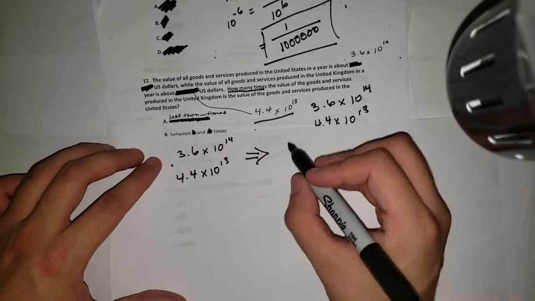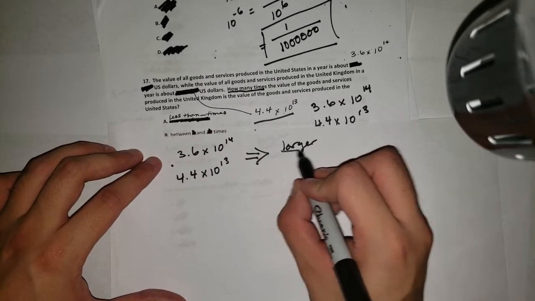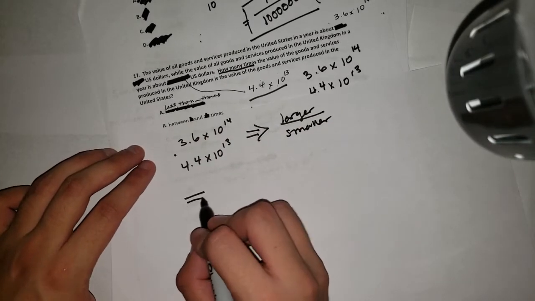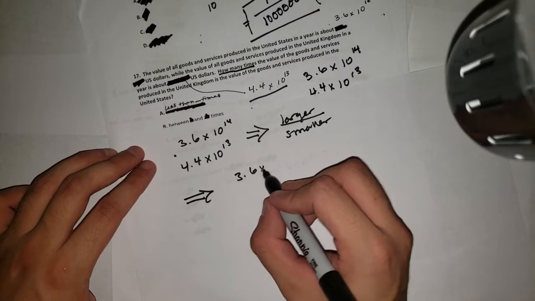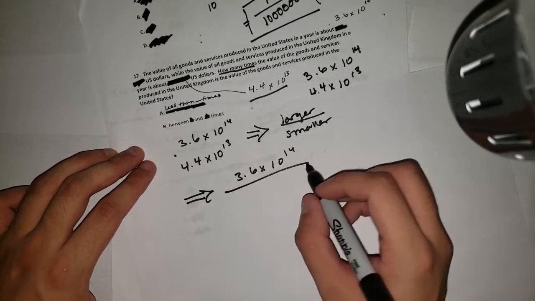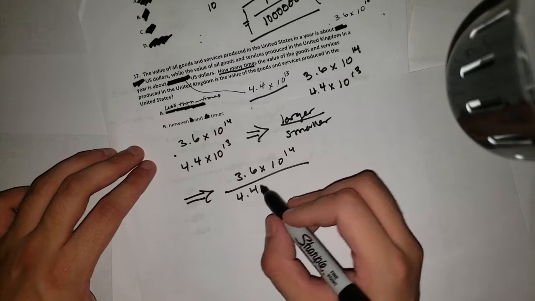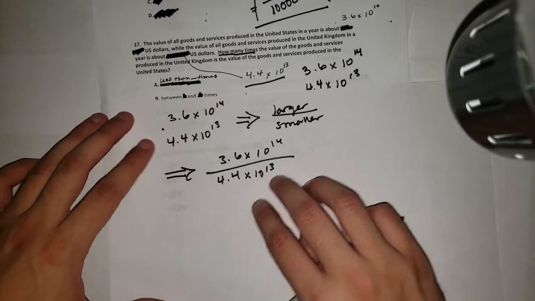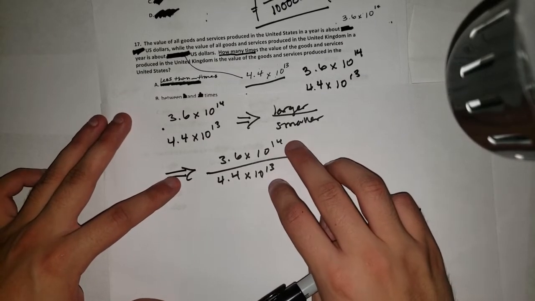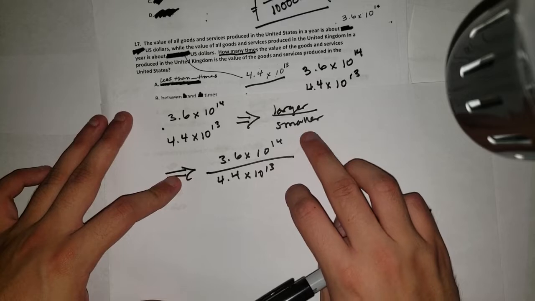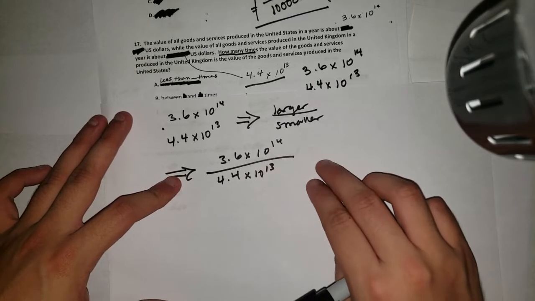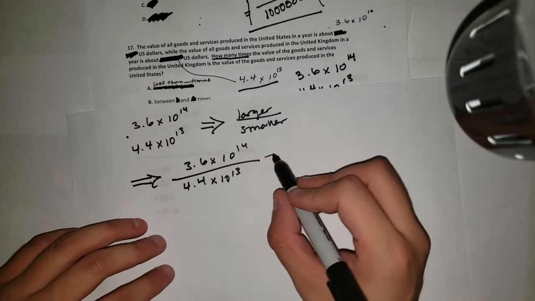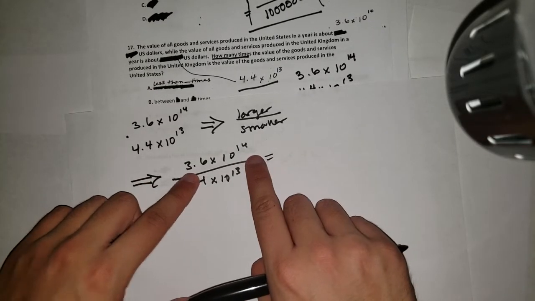That means when we do larger over smaller, this one will be on top. So let's go ahead and do that. We're going to get 3.6 times 10 to the 14 divided by 4.4 times 10 to the 13. A nice way to do this problem, because you're not allowed to use a calculator on the test, is to first convert everything to standard form. That's what I'm going to do here.